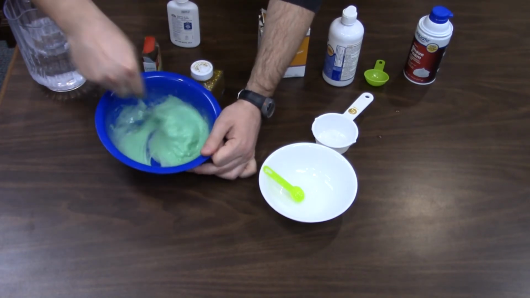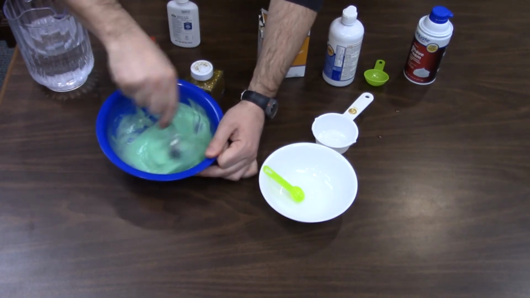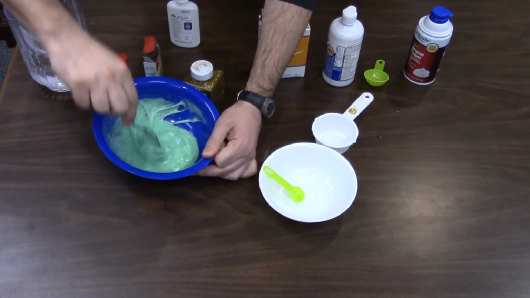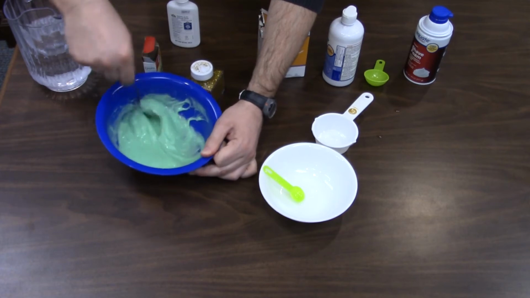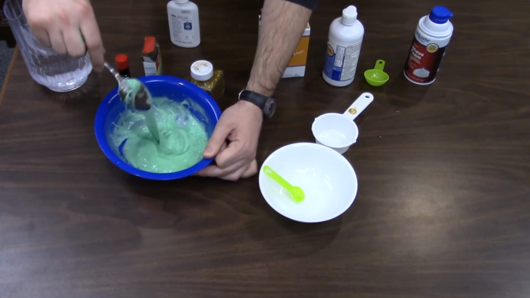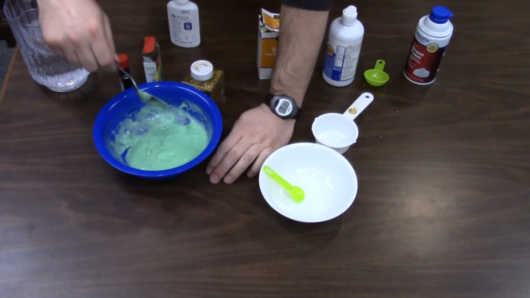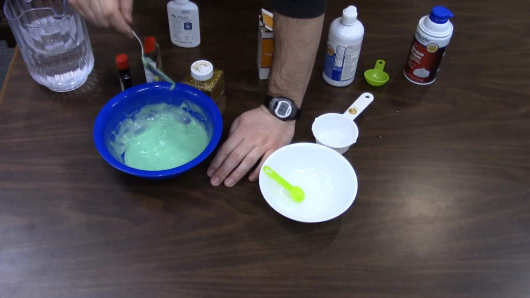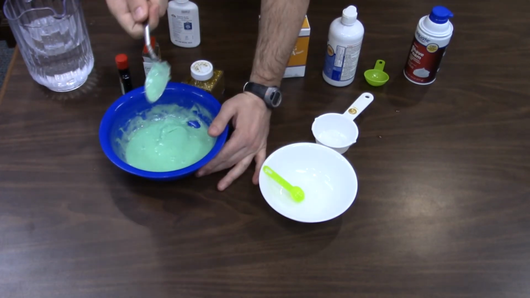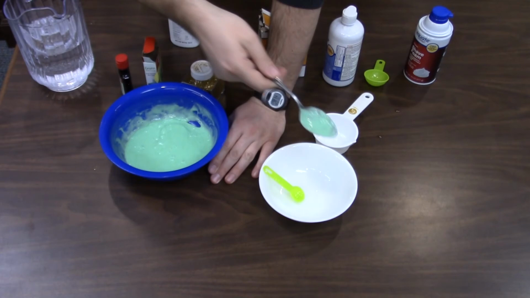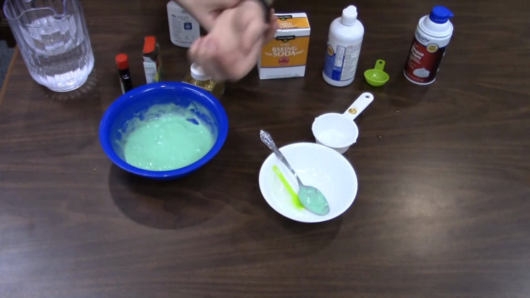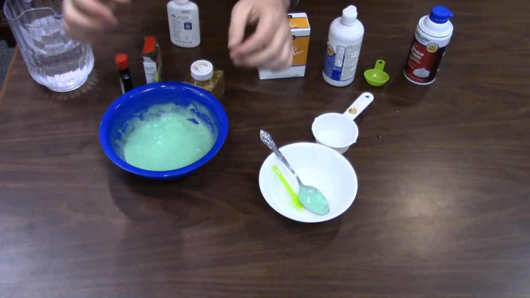It's getting stuck to our bowl. It's all stuck together. Alright, now once you've mixed it to where it's starting to get stuck to the sides, this is where we get messy. So you're not really going to be able to mix it with your spoon anymore. So set your spoon aside, and now we get to get our hands dirty.